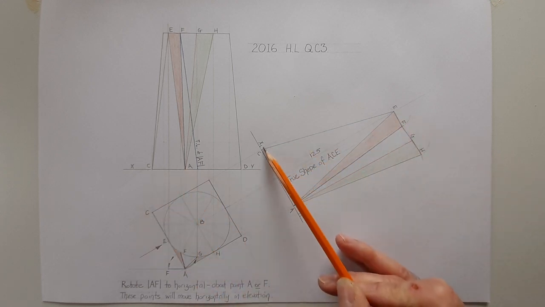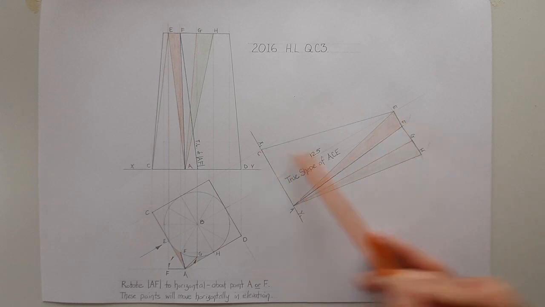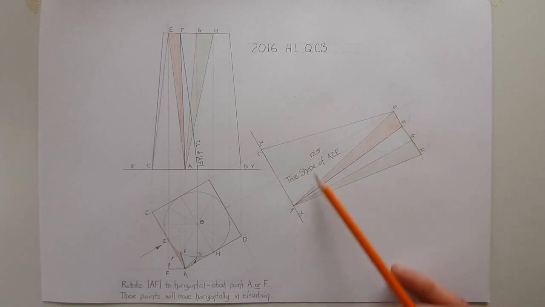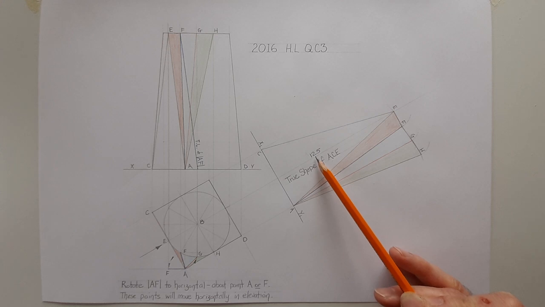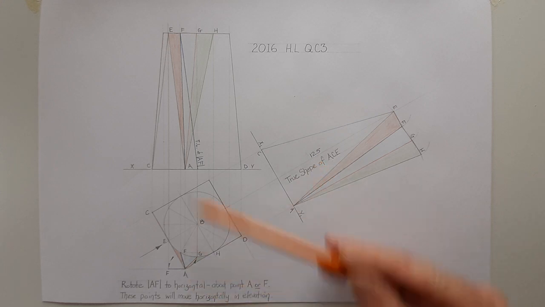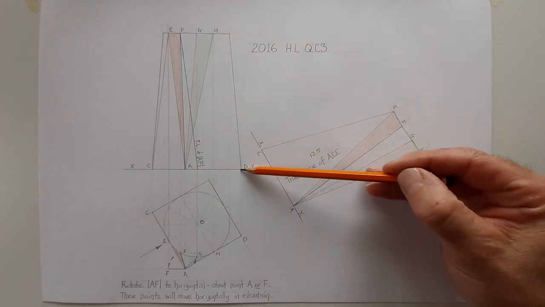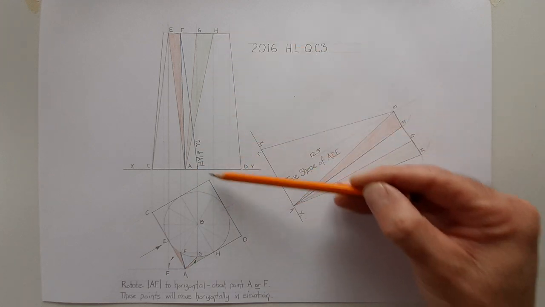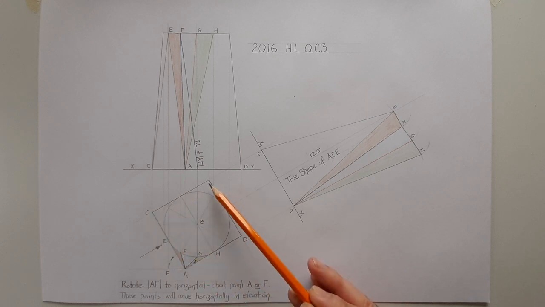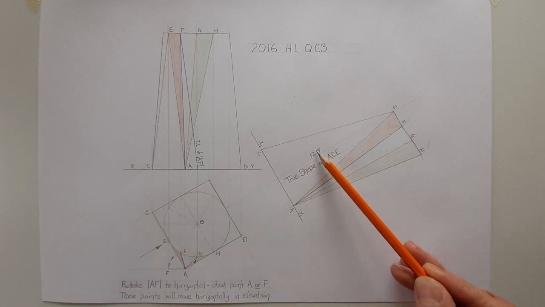A and C are on the ground. They're still on the ground. E is up 125. Join that together. That's the true shape of surface ACE. That would also be the true shape of the surface AHD, which I haven't joined in, and the other one on this surface and the other one here. So that would be the same shape for each of them.